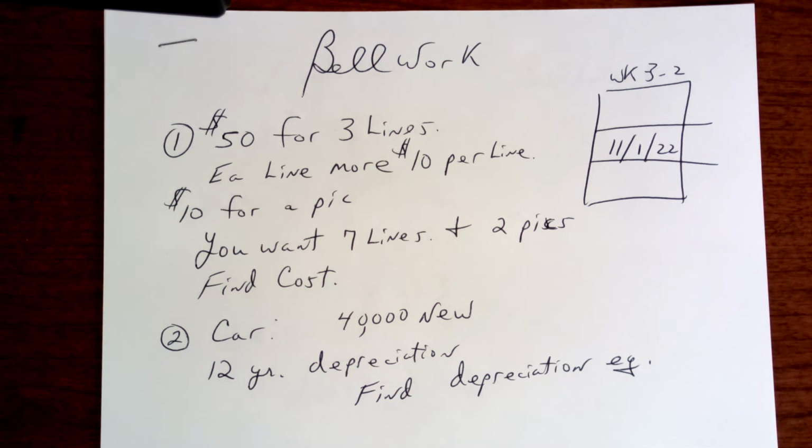Well, guess what? We're in November and we're in week 3-2. Let's take a look at these two problems here. Remember, you have a test this weekend on chapter 4.